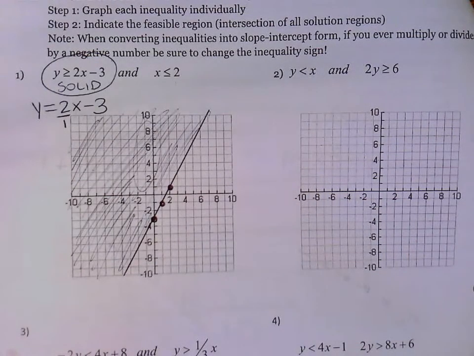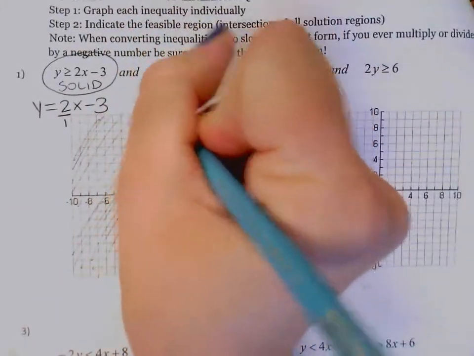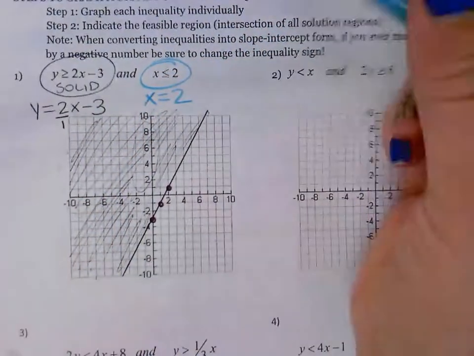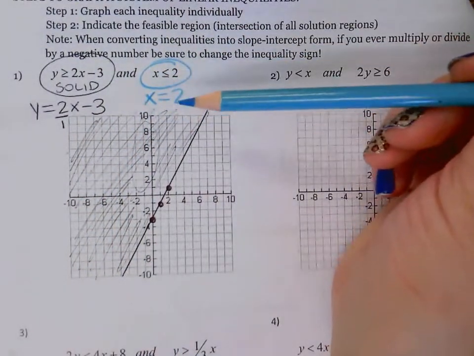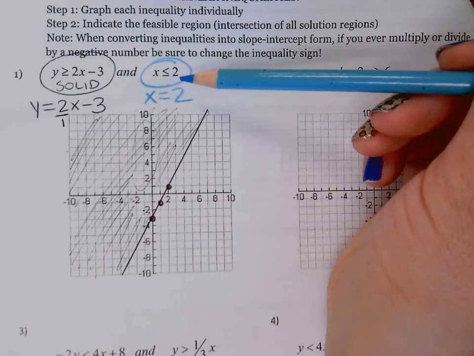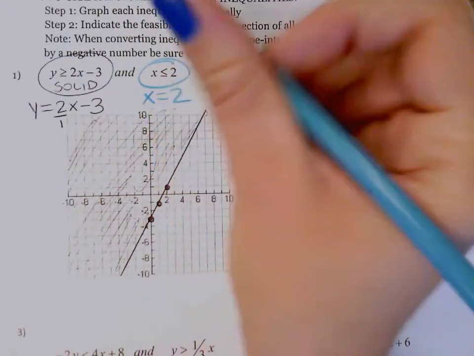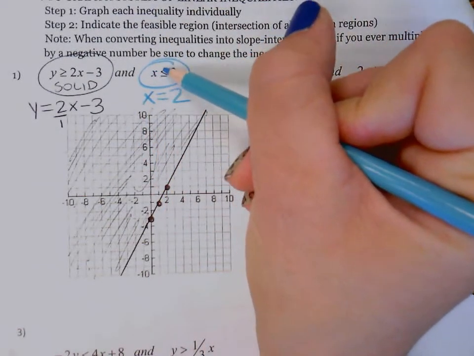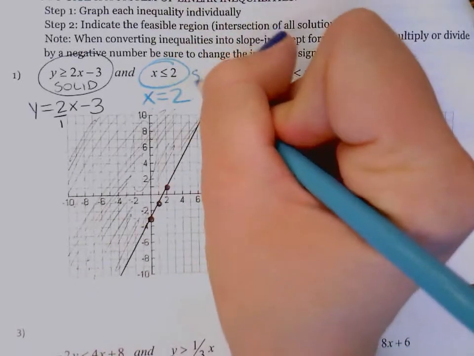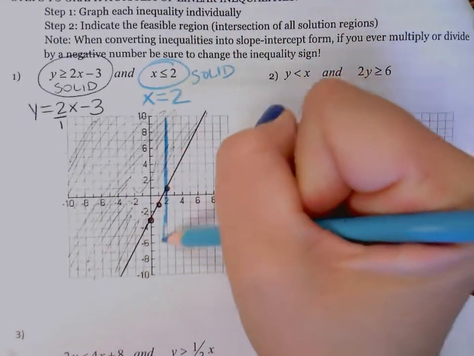I'm looking for an overlapping region. So I need to graph my second line. So I'm going to use my blue colored pencil at x equals 2. So we just reviewed this on the front page. What is it if x equals 2? A vertical line. All right. Solid or dotted? Let's see. X is less than or equal to 2 is solid. So at 2, solid.